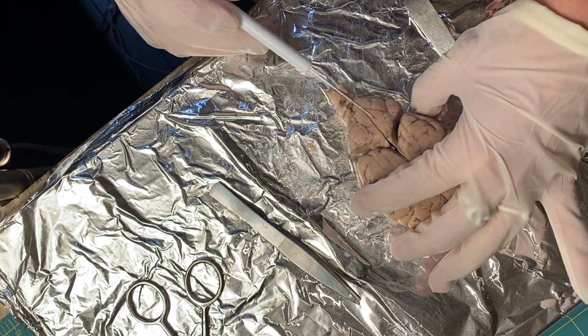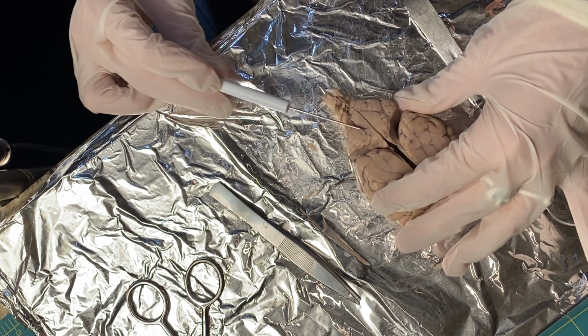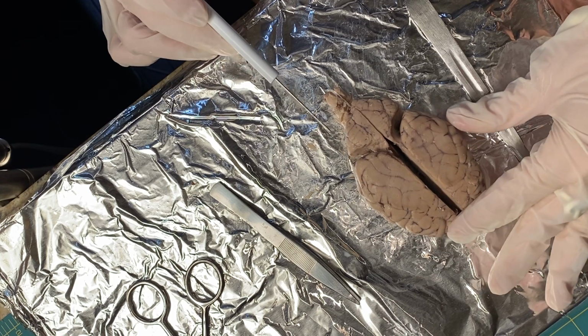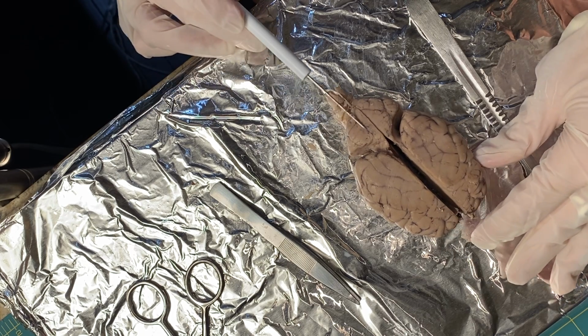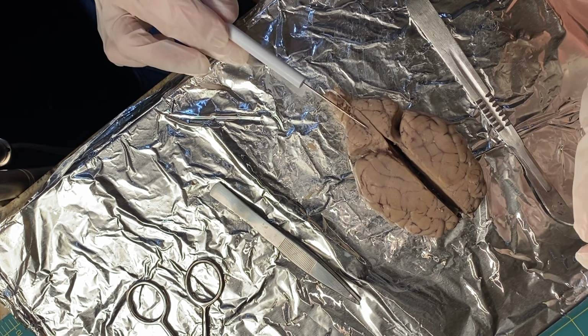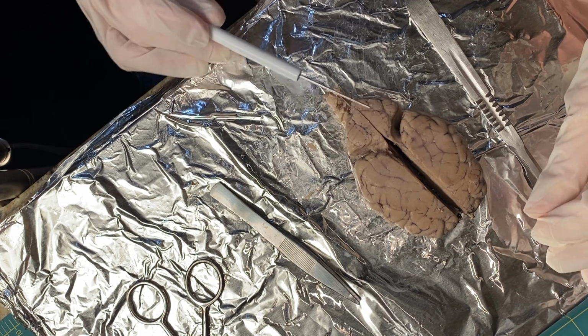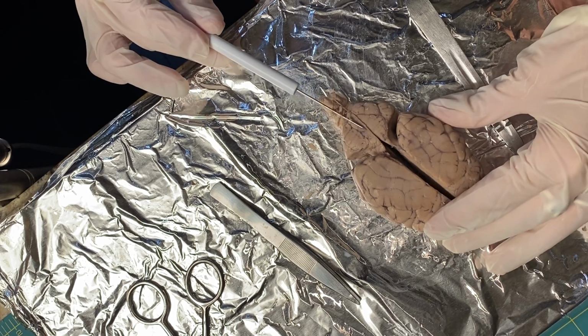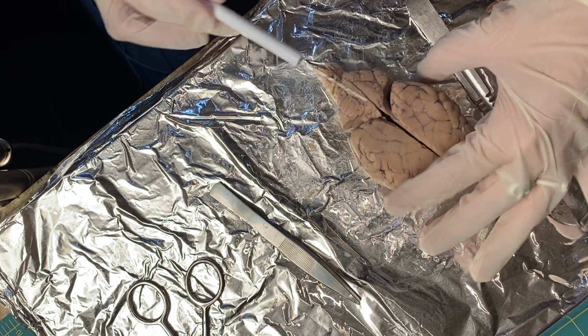Right here we've got the cerebellum. So the cerebellum controls balance and muscle coordination. In fact, the cerebellum takes up about 85% of the human brain, whereas it takes up about 30% of the sheep brain.